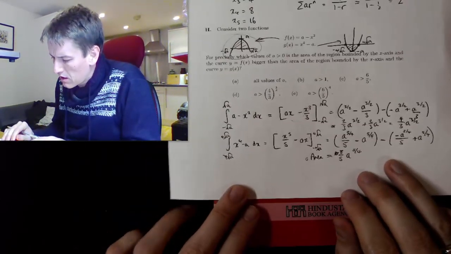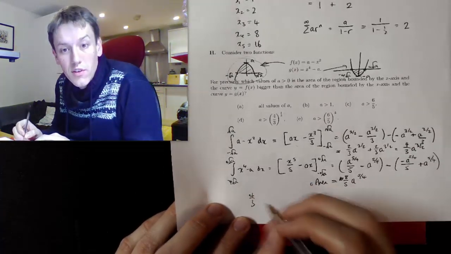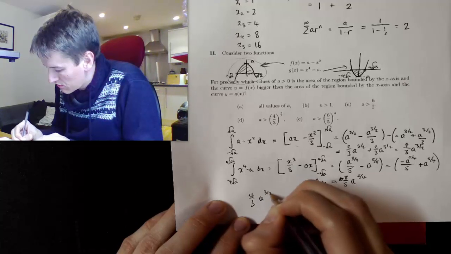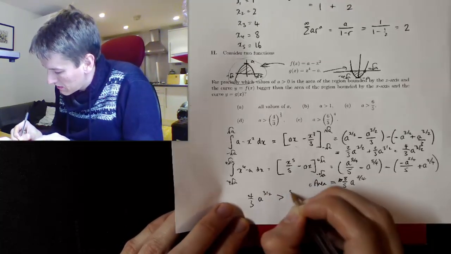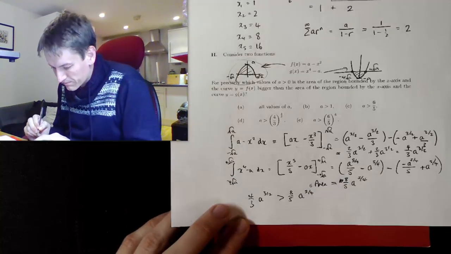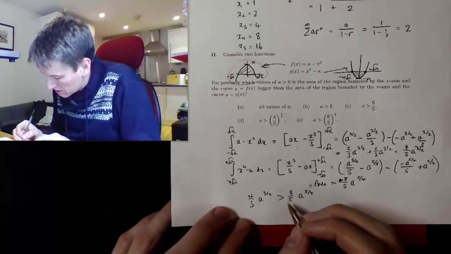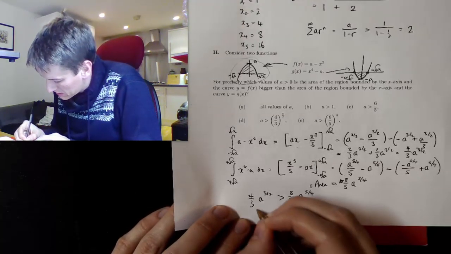So I want to know when is this first one larger than the second one. So when is 4/3 a to the 3 over 2 bigger than 8/5 times a to the 5 over 4? Well, let's just multiply both sides by 5 and then by 3 to clear out the fractions.